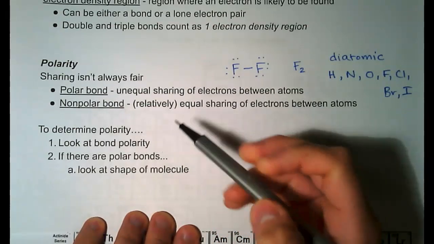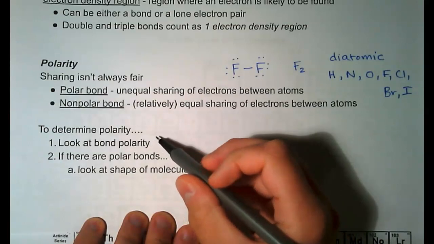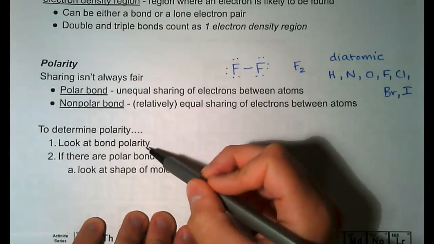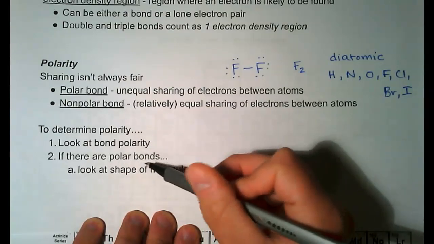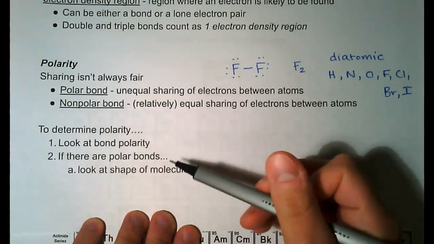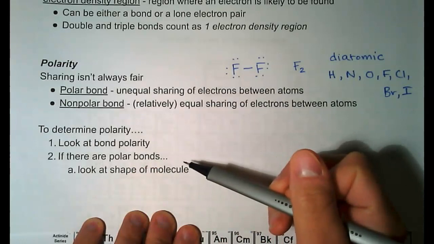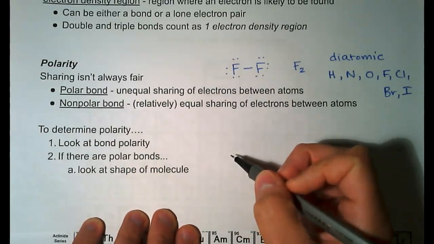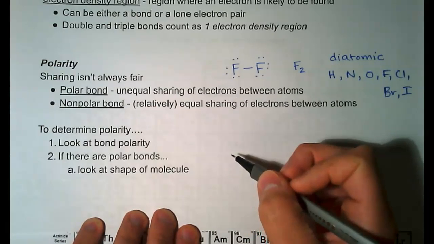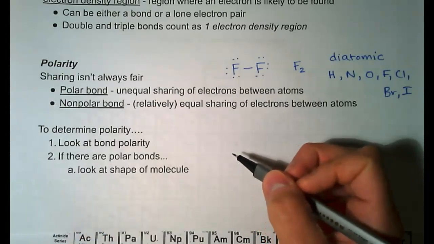So we look at what the difference in electronegativity is between the bonds, and then we also look at how the molecule is arranged. So if we have polar bonds, we need to look to see if those polar bonds are arranged symmetrically around the central atom or asymmetrically.